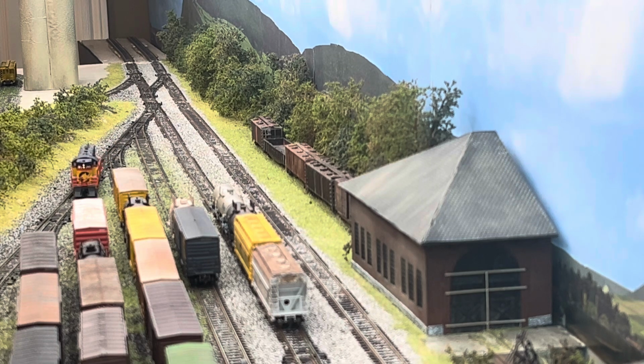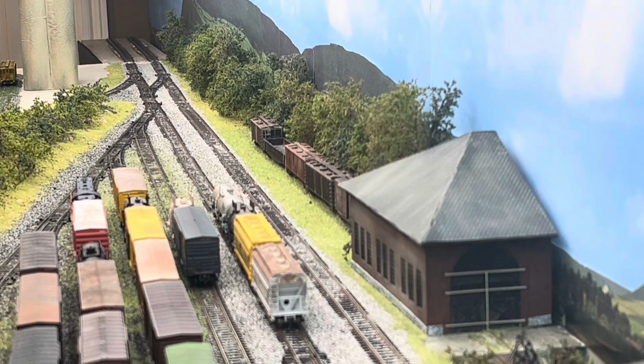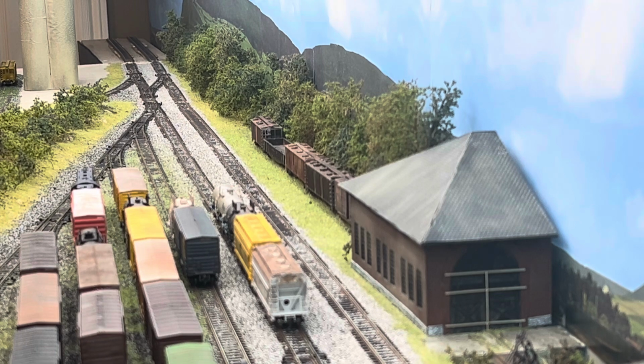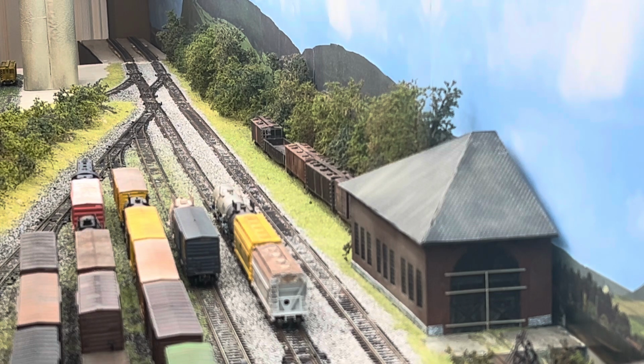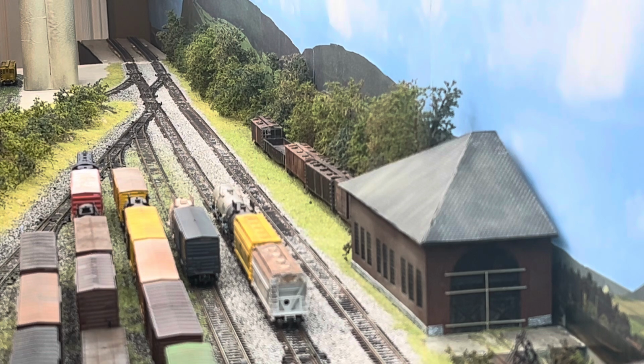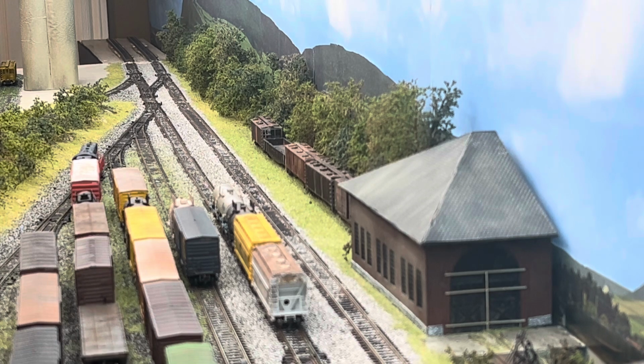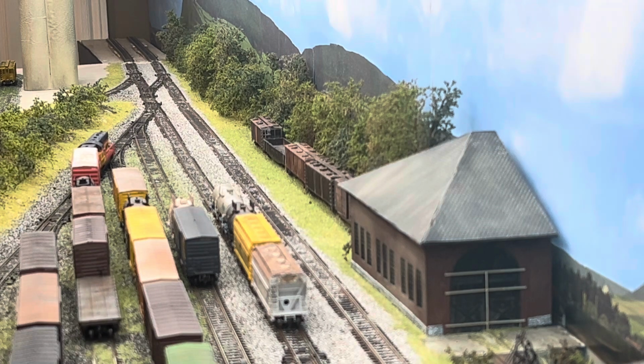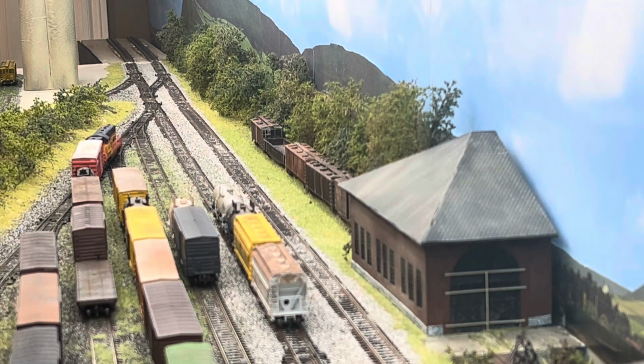So we're heading a little deeper into the yard now. So the next car for the eastbound train is the flat car we just pulled.